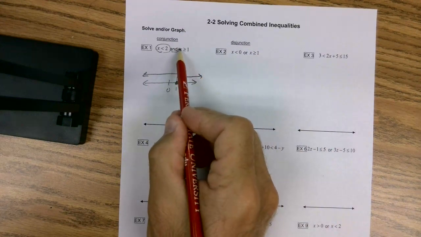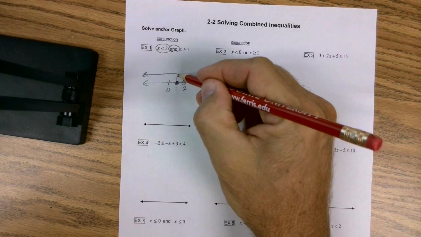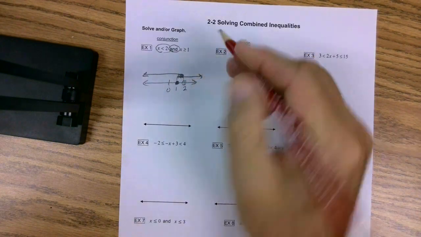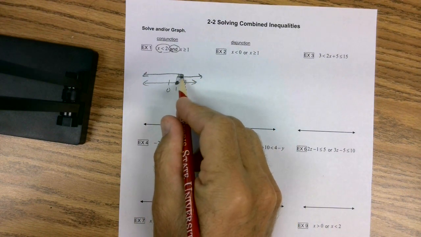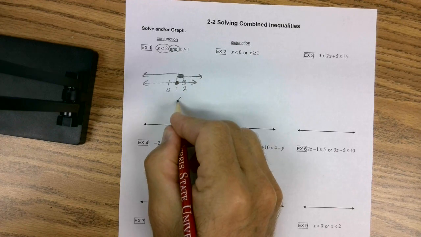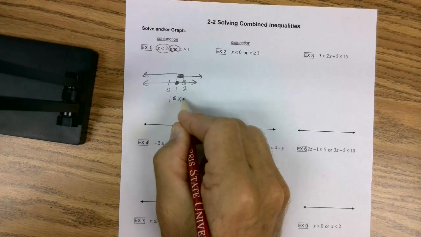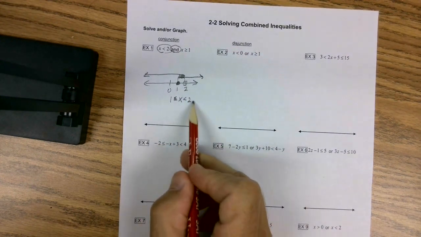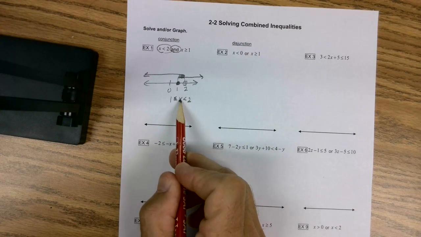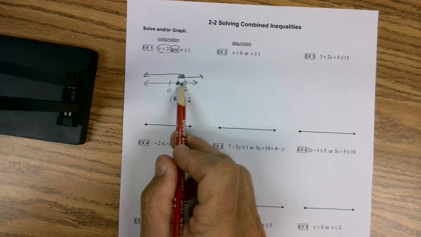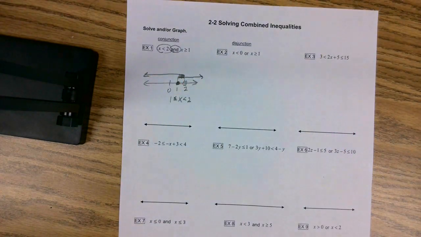Don't forget, the word and means look for what's in common, or where do these graphs cross? And that's everything in here. So because these cross, and I've got this space in here, I can say that x is greater than or equal to 1, but less than 2. That expression, or combined inequality, is saying, hey, what we're solving for can fit in between here and in here only. Why not out here or out here? Because it's not in common.